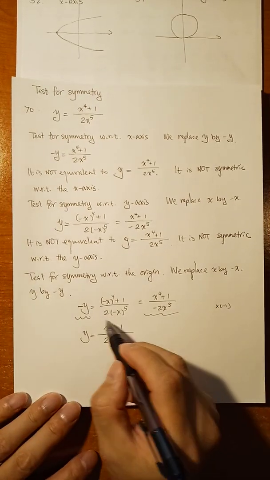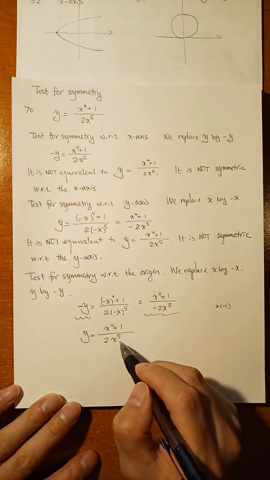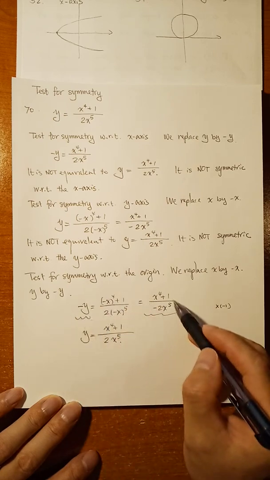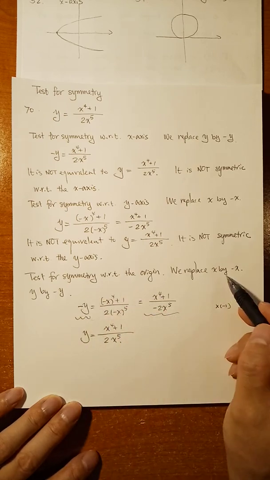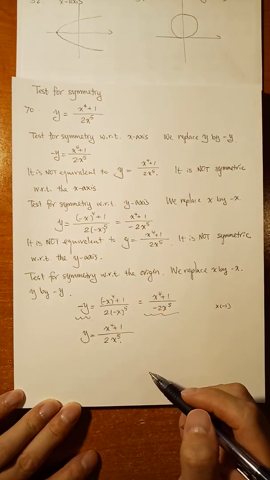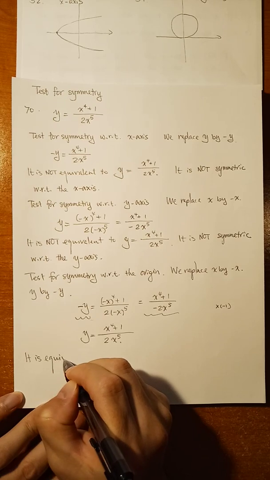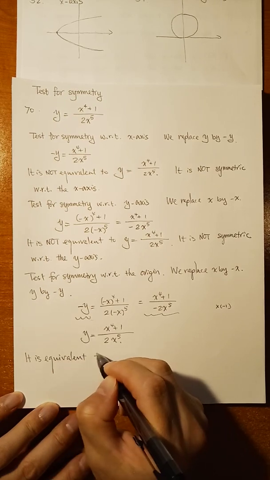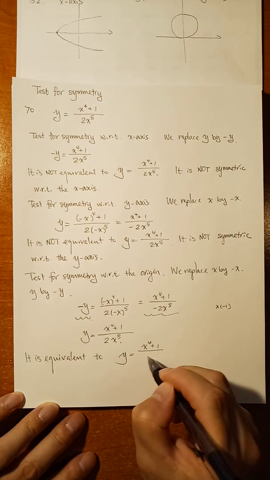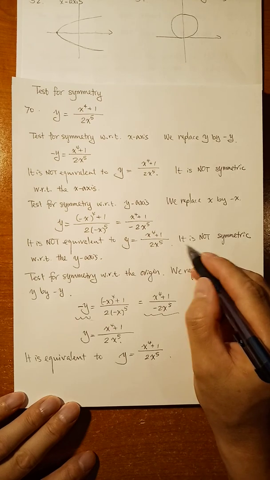Okay, so this one is equivalent to the original one, and it's equivalent to the formula after we do the replacement, and it is exactly the original one. So it is equivalent to this.